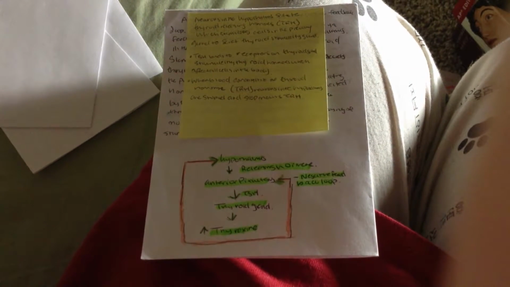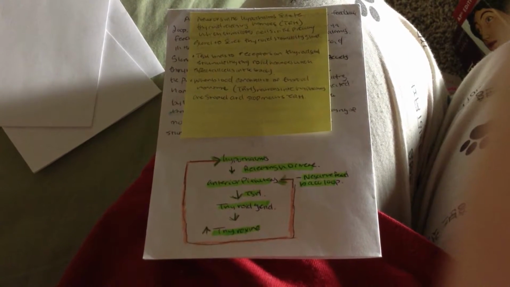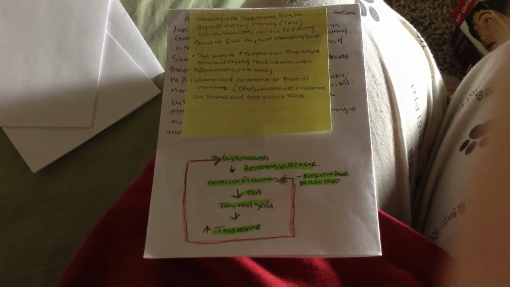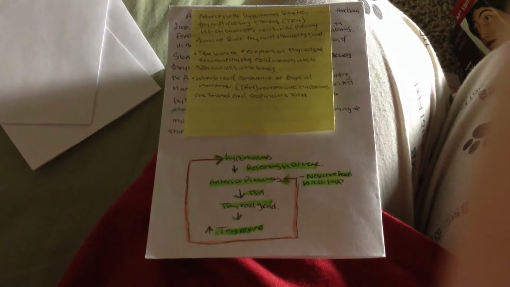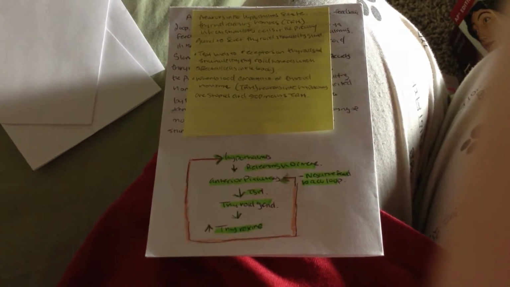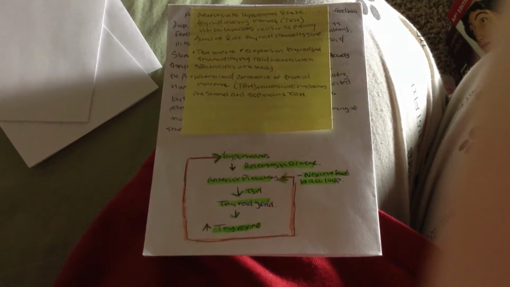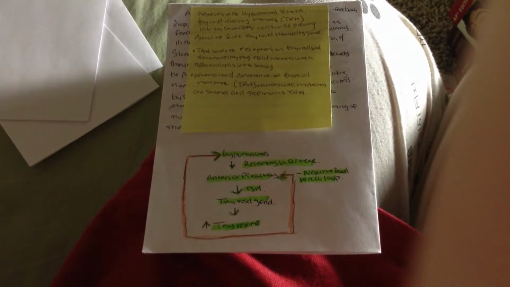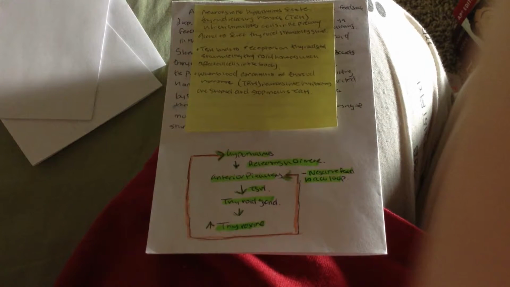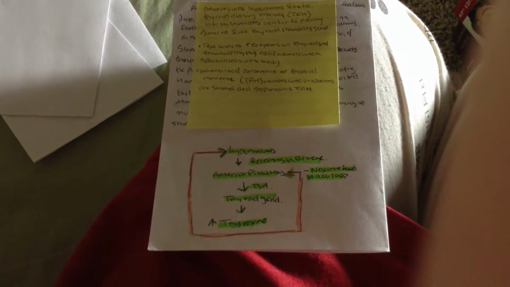Neurons in the hypothalamus secrete thyrotropin-releasing hormone, TRH, which stimulates cells in the pituitary gland to secrete thyroid-stimulating hormone. TSH binds to receptors on the thyroid gland, stimulating thyroid hormones, which affect all cells in the body.